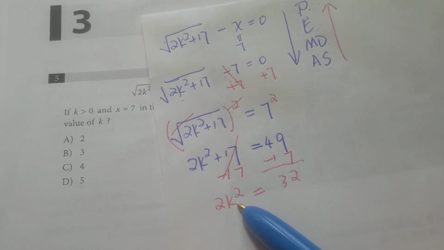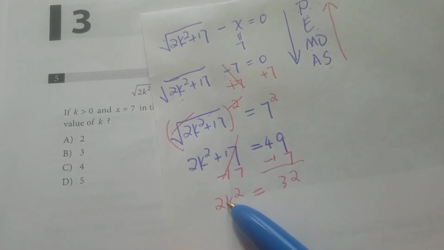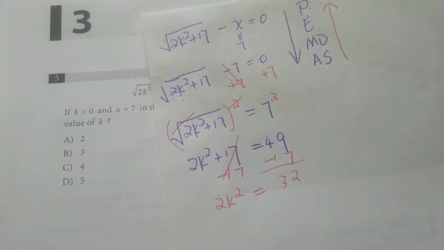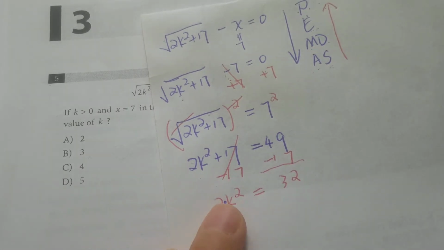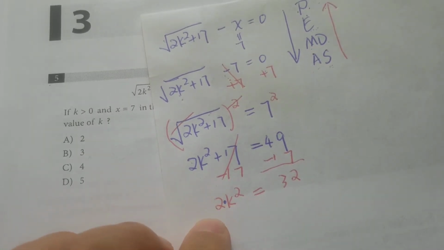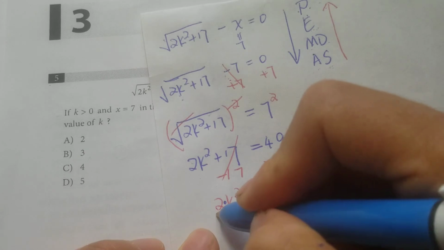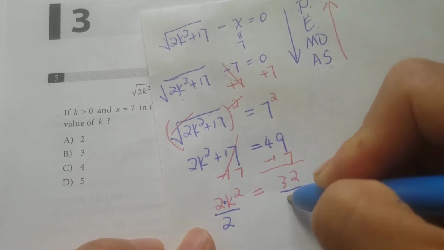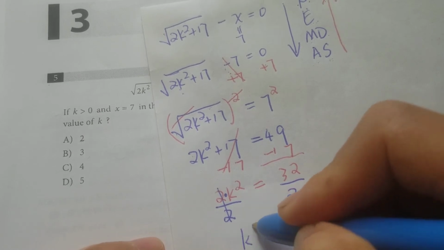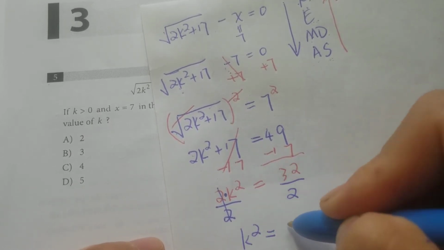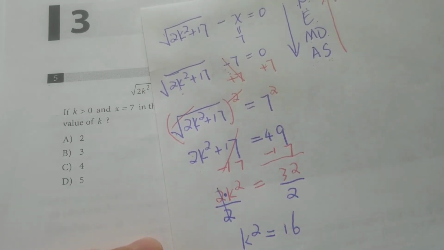Now I have a multiplication here. Remember, if you do not have any sign between numbers or variables, you can add a little tiny dot here to remind you they are multiplying together. And then divide by 2 on both sides. I have k squared equals 16.